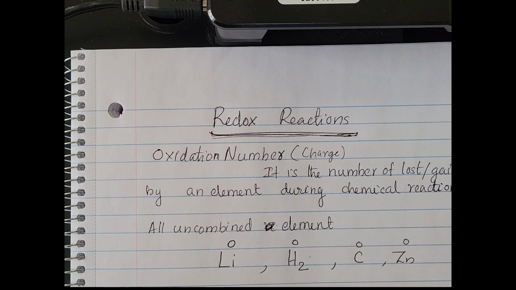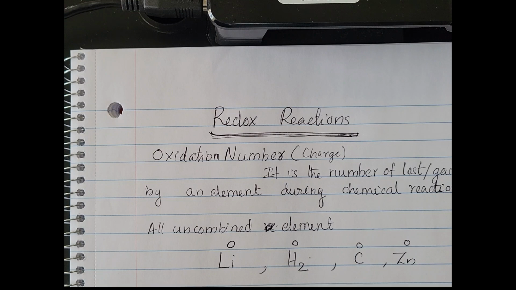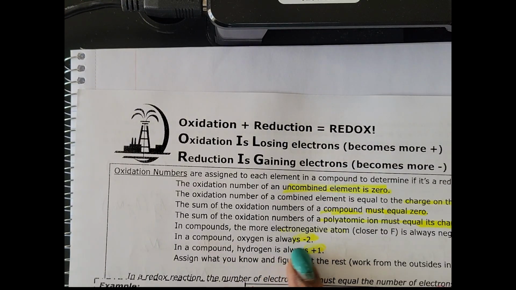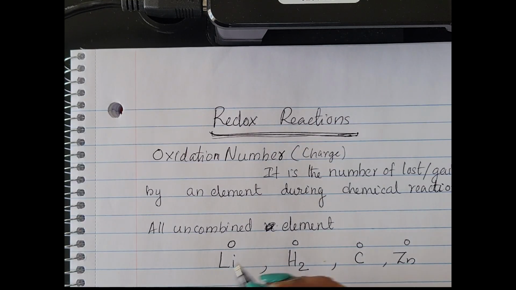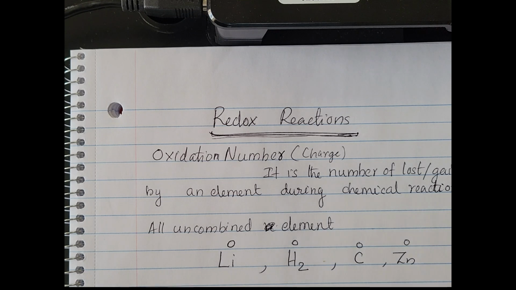Okay, so we are using the normal rules to decide which one has what charge. On your paper it is given: oxygen always shows -2, hydrogen always shows +1. Oxygen always shows -2 as of now, but there are peroxides. Peroxide has a -1 oxidation state, but for your AOL you don't need to know that.